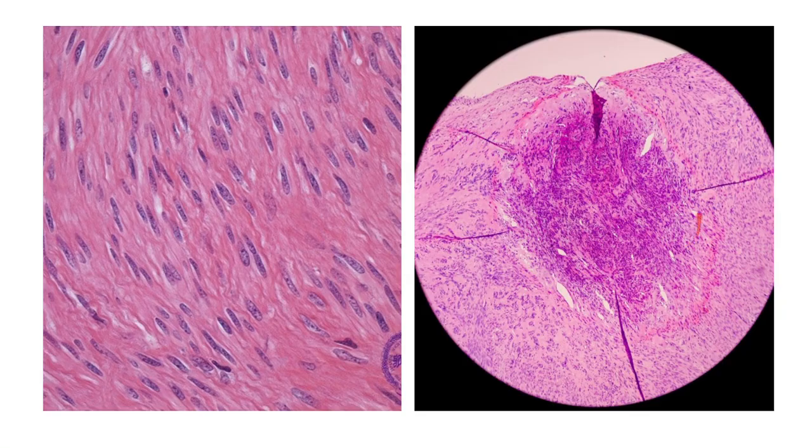So this is also another picture. It is actually not as clear as this, but you can clearly see the cigar-shaped nucleus in this picture.